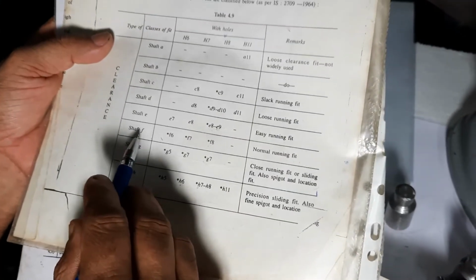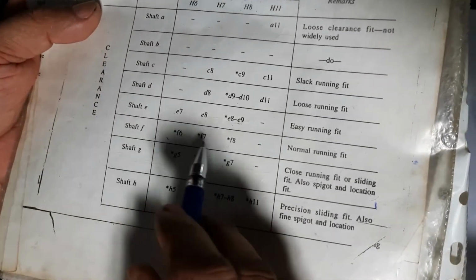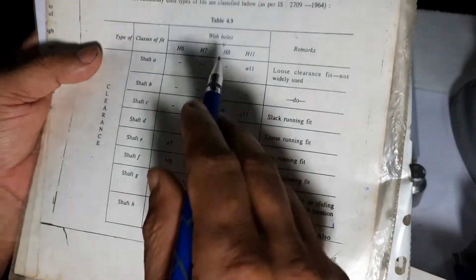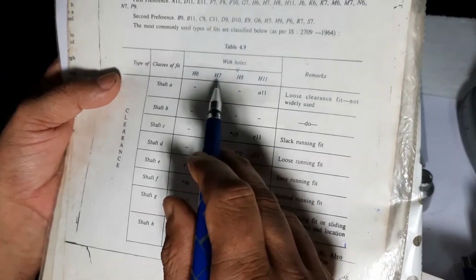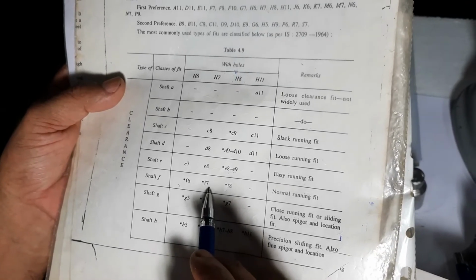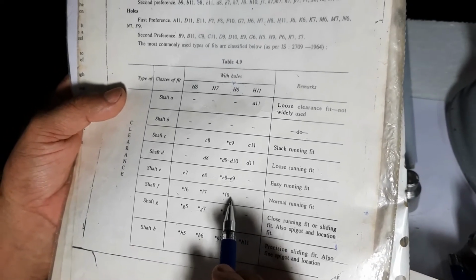So this is clearance with shaft F7, F8, for H7 hole, H8 hole. This is a normal running fit.